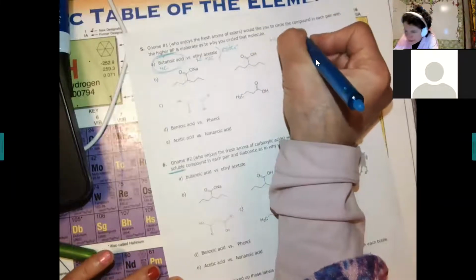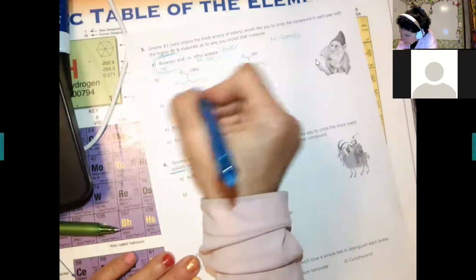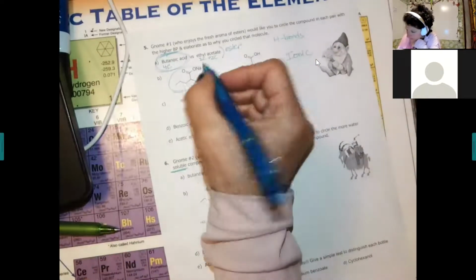We did a hierarchy last week when I taught this, and so the carboxylic acids were second from the top, so they're higher than most H bonds. The only thing that's higher is this one, and that's because it's ionic. Ionic is always going to win. And so you see the sodium.